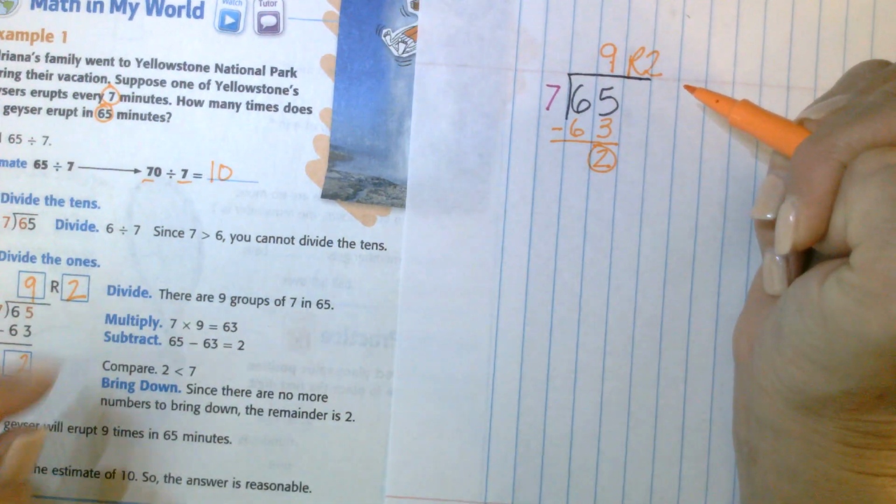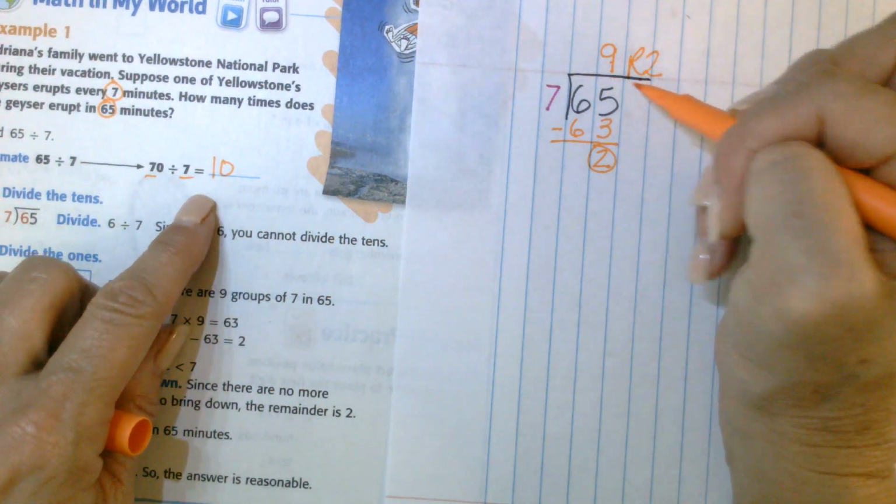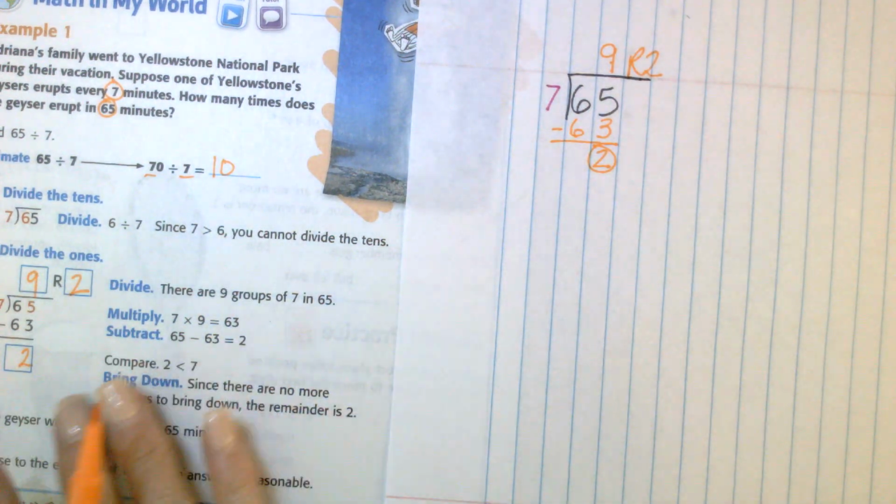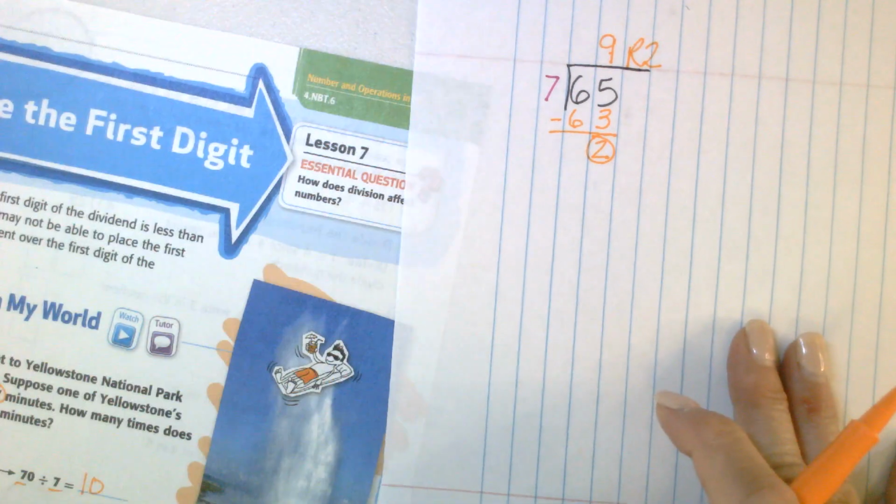Am I close to my estimate? Absolutely. 9 is pretty close to 10, isn't it? Right. Let's take a look at example 2.